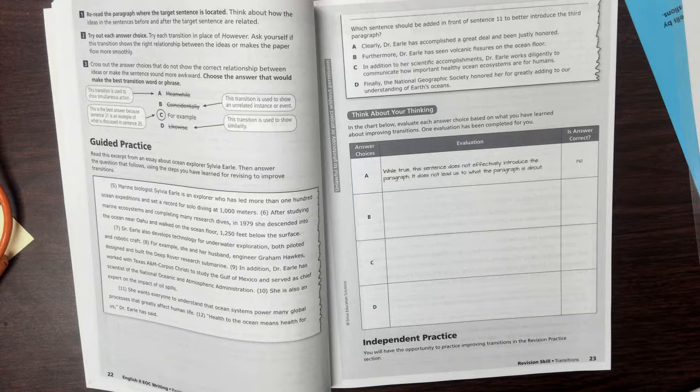Because basically, you have to understand what is going on in that paragraph and what's going on in the next paragraph. Now, what would connect those two ideas? Because that's all a transition phrase or word is, how you connect certain things to each other. Okay? So, let's go ahead. I'm going to show you guys an example of what I'm talking about.